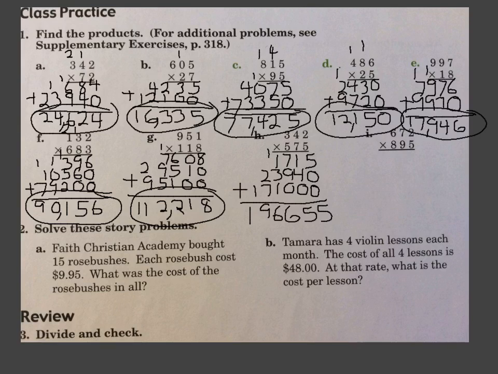And I see where I messed up. You might have caught it already. When I initially did our ones place of 5 times 2, I should have had a 0 here. And if you caught it, good job. I need to erase that and fix it. I was just testing you guys. And if you caught it, you passed. So then that would make this bottom number a 0 here.